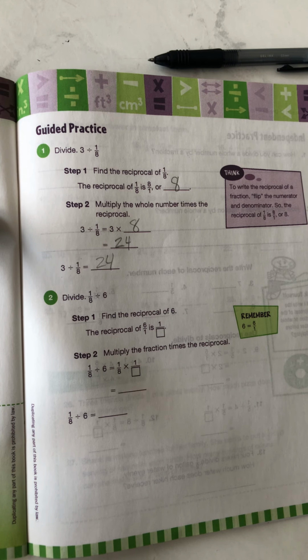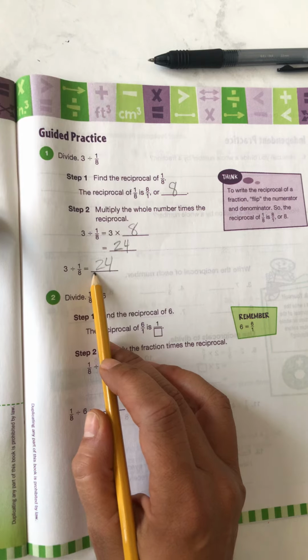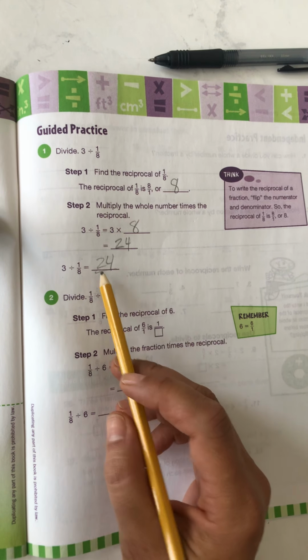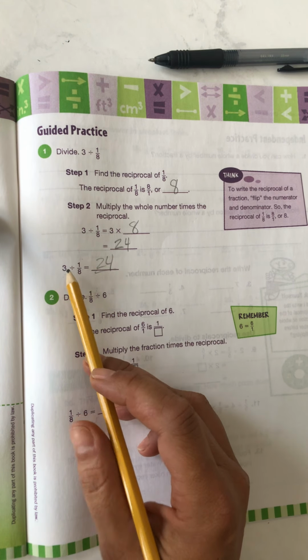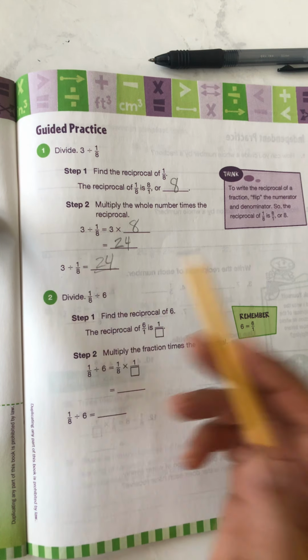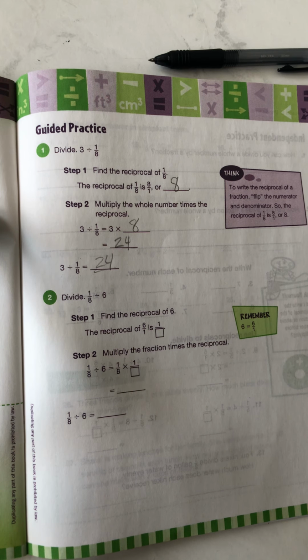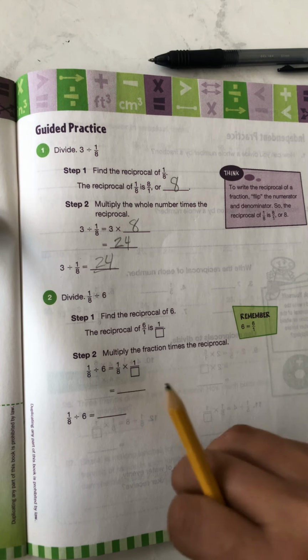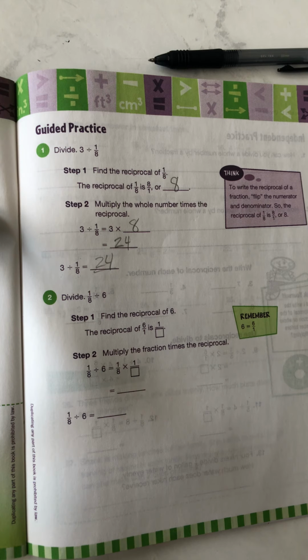Now you might be saying, 24 is a larger number. How can the quotient be a larger number than my dividend and my divisor? Well, the actual value of the number is not 24, it's the quantity. So it's how many 1/8 can go into 3.